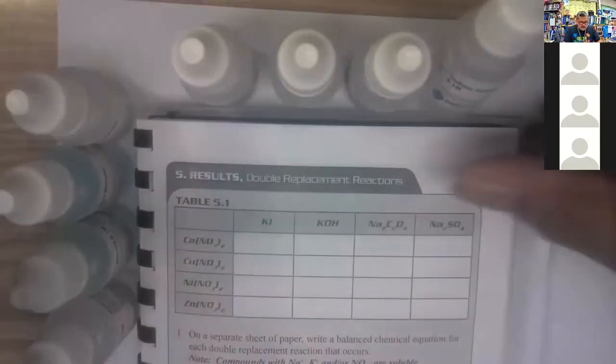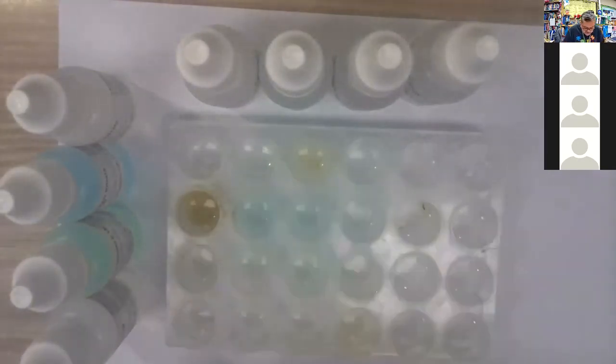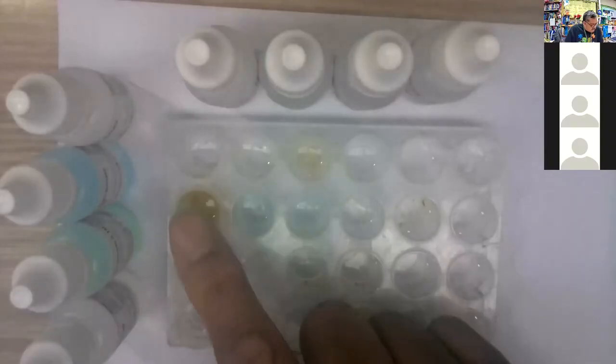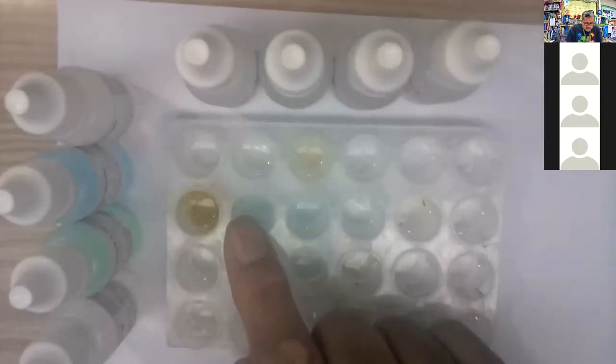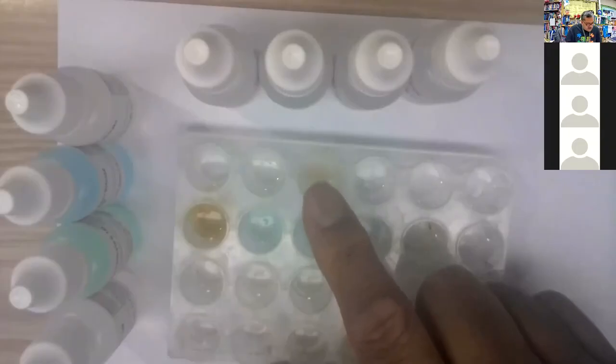So we got those chemicals, we saw the reactions, and if we take a look at the tray one more time, you see some of those are persistent. You got an orange color here in the second row. Second row, you have 3 different color changes. You have with the potassium iodide, the potassium hydroxide, and the sodium oxalate, all turned colors going that way. The calcium nitrate reacted with the sodium oxalate over here.